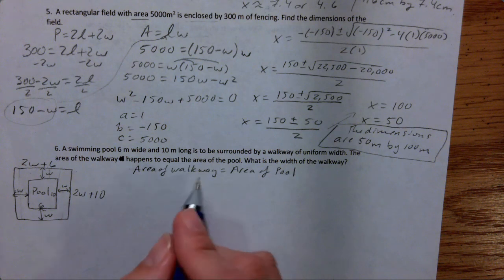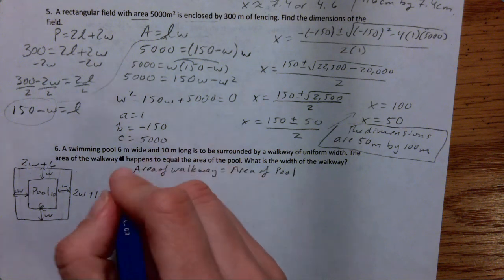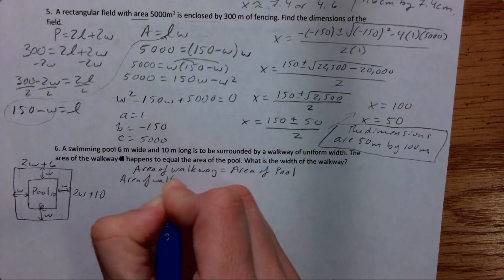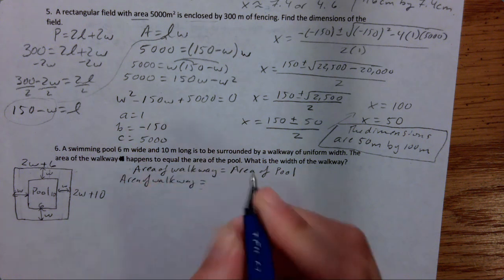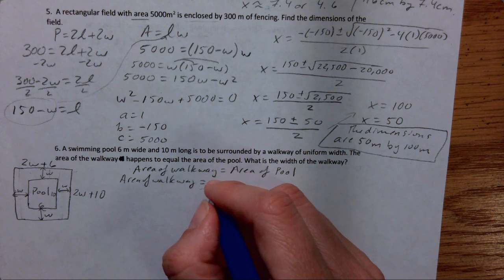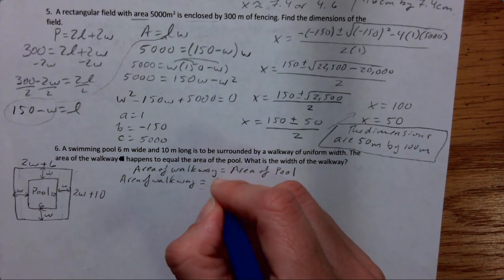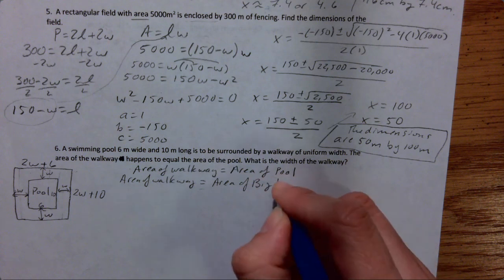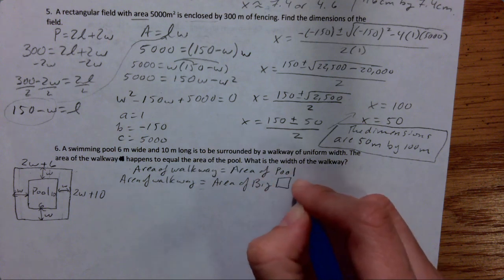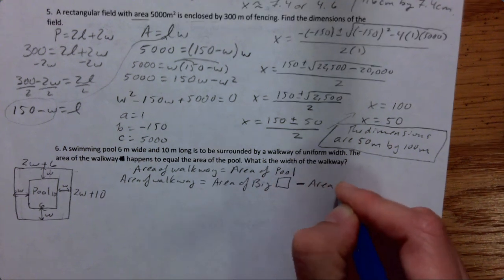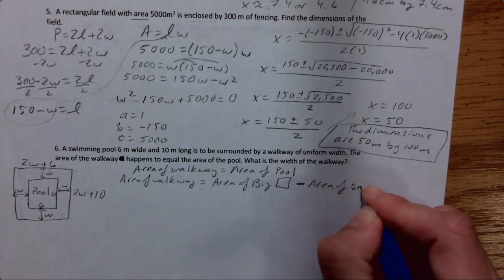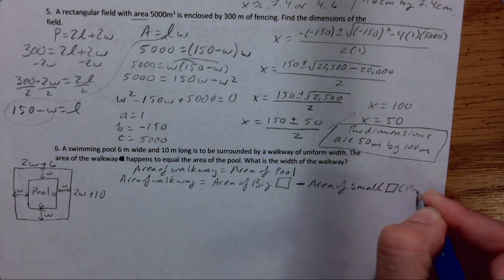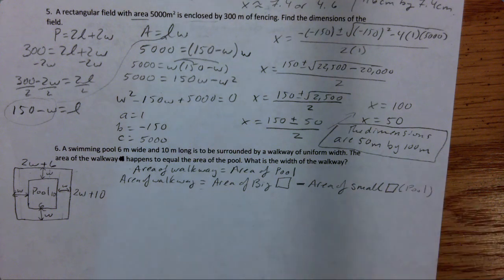And again, to find the area of the walkway, we would say area of walkway equals the area of the big rectangle minus the area of the small rectangle, which was also the pool, right? If you take out the pool.